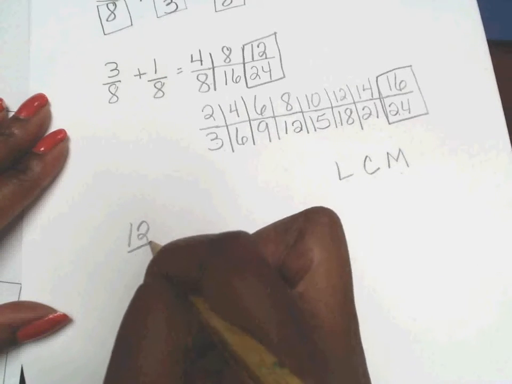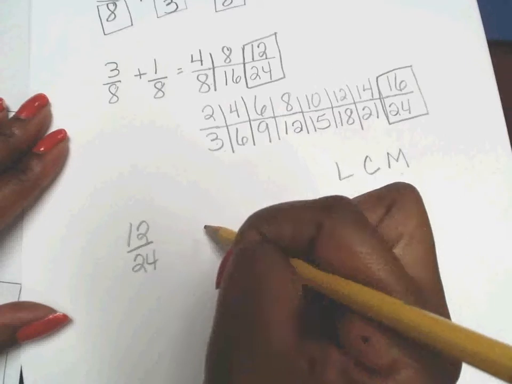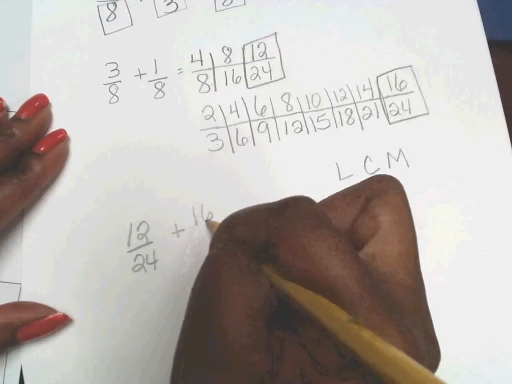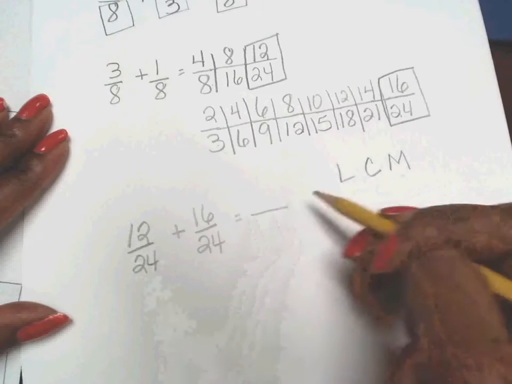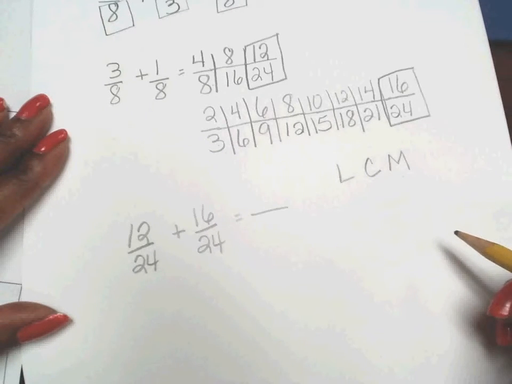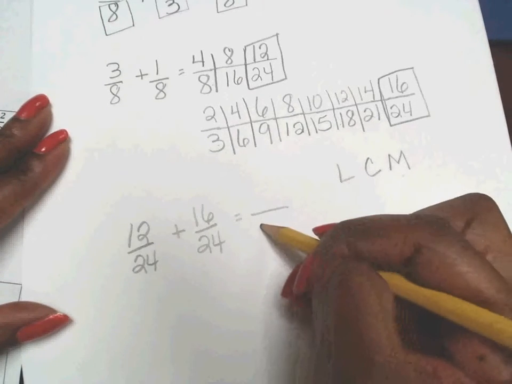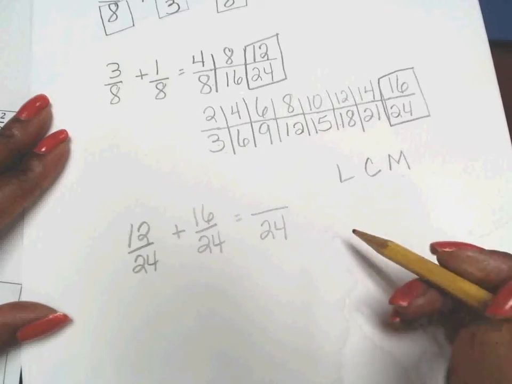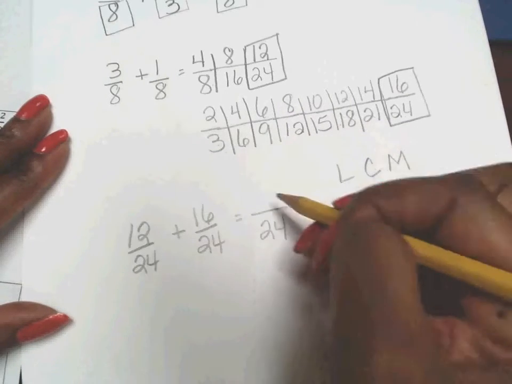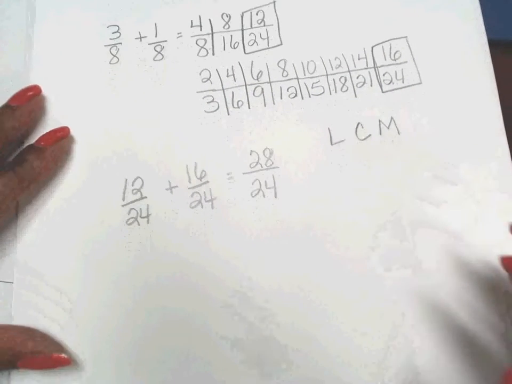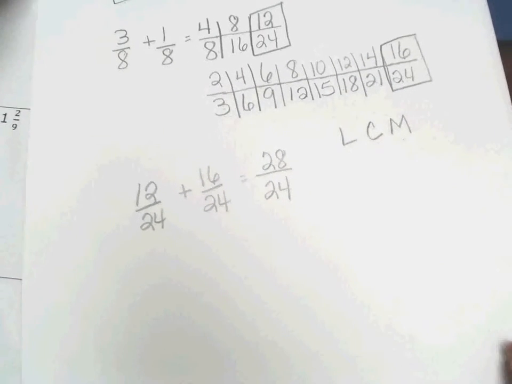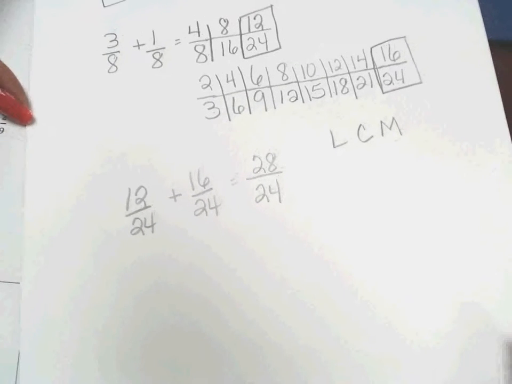So I'm going to take those two fractions, the 12 over 24 plus 16 over 24, and our denominators are the same, so they stay the same. 24 is our denominator, and then 12 plus 16 is 28. Now this fraction, that's our answer, but we need to find an equivalent fraction that looks proper.